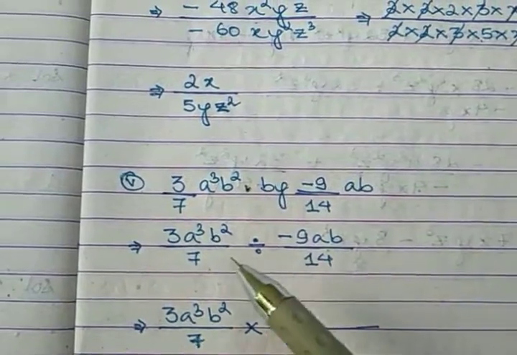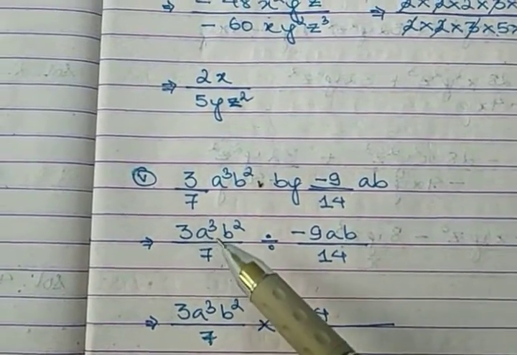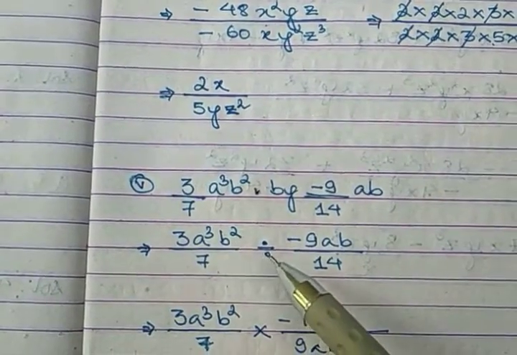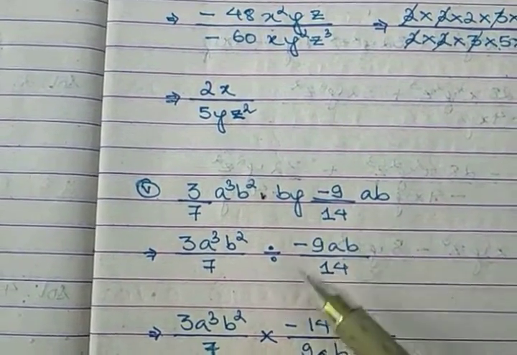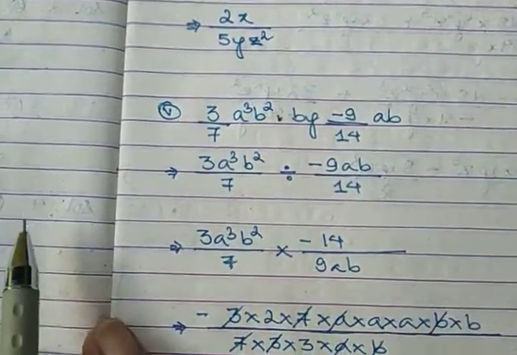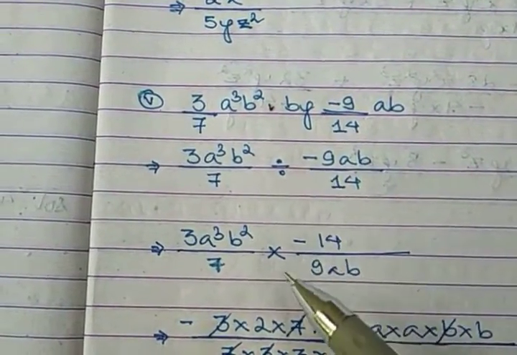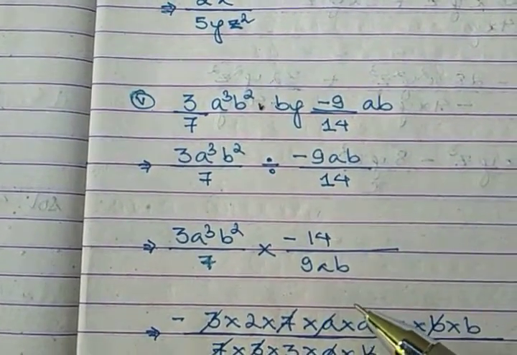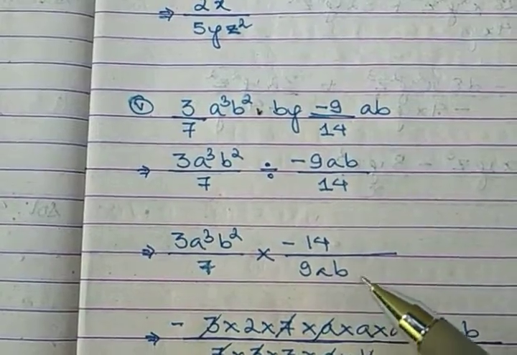Okay, so what I have done here, I have placed 3a cube b squared all in the numerator, divided by 7, and I use the division symbol. See, for the fractional form, if I use the division symbol, we know that the division sign can be converted to multiplication, isn't it? And what happens when you convert to multiplication? Reciprocate. Simple, isn't it? Reciprocate.